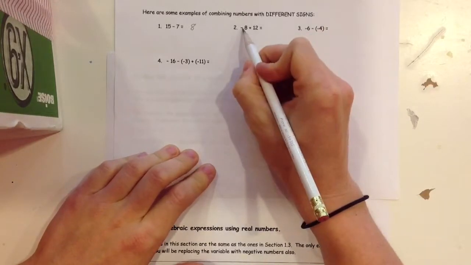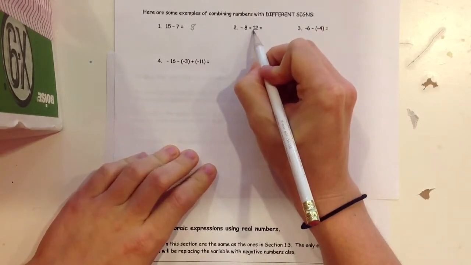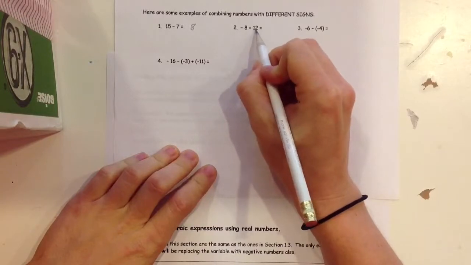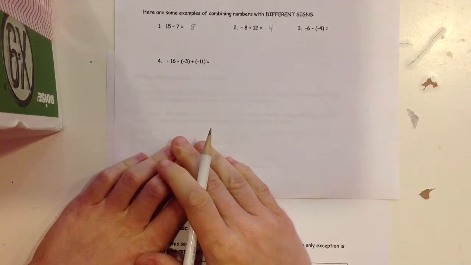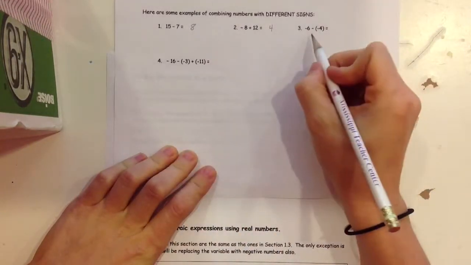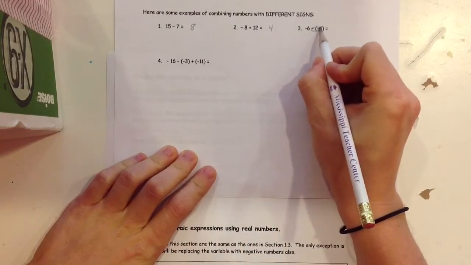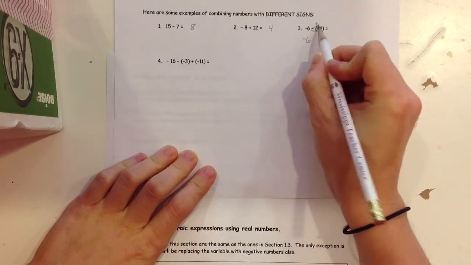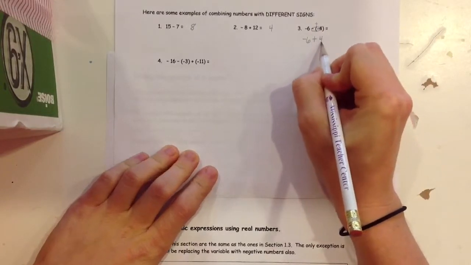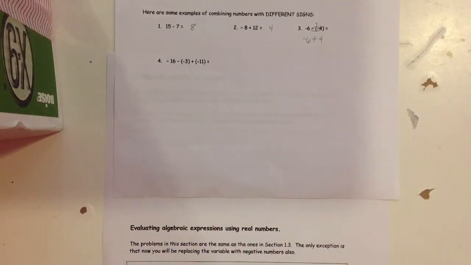For number 2, I have a negative 8 and a positive 12. Different signs, so 12 minus 8 is 4. The bigger number is positive, so my answer is positive. Now let's look at this one. I have a double negative that I want to change to a positive, so I'm going to rewrite this as negative 6 plus 4. Get out that double negative because it's just confusing.